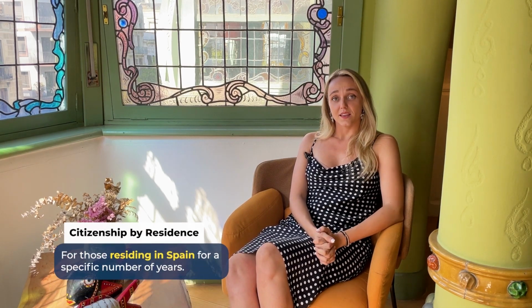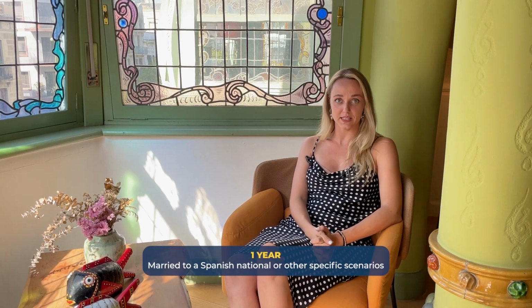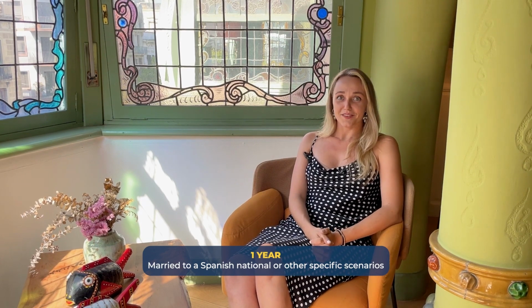And the third option, which is the most used one, is when you are not falling under the criteria of one of the scenarios for option or origin. And it's called citizenship by residence. In this case, you have to reside for a number of years in Spain before being able to apply for Spanish citizenship. And there's a few different scenarios and number of years that you need to reside. So the first option is residing 1 year in Spain. When can you apply after 1 year?